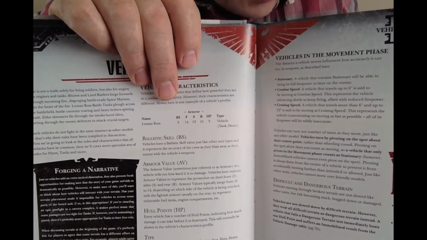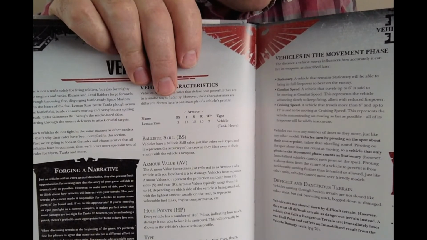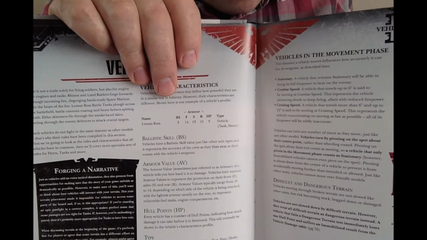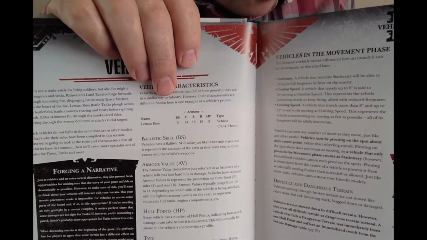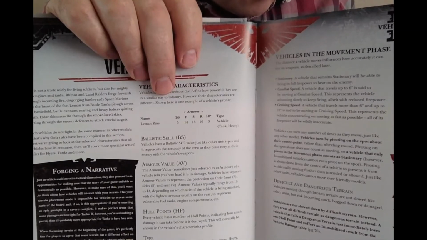So they've got ballistic skill, just like other unit types. They've got armor, like F, S, and R, and this represents the front armor, the side armor, and the rear armor. This is what you need to get through in order to cause damage to the vehicle. And when that happens, you take the points off of the hull points, HP, at the end there. Every vehicle has a number of hull points.